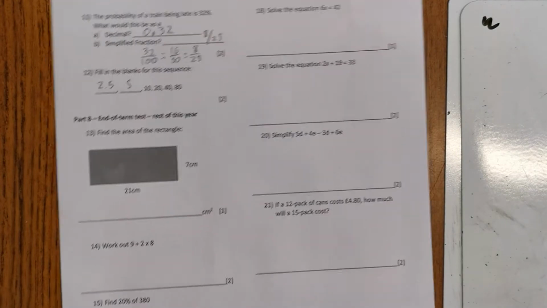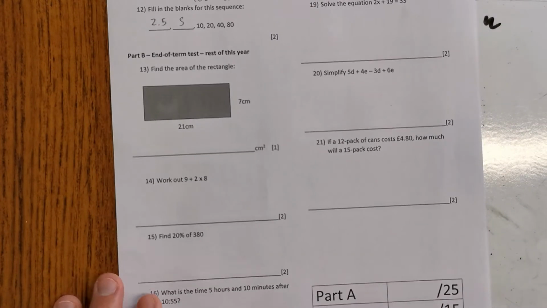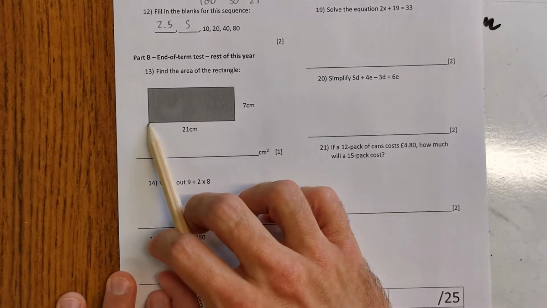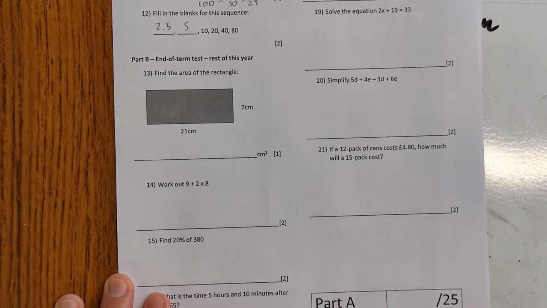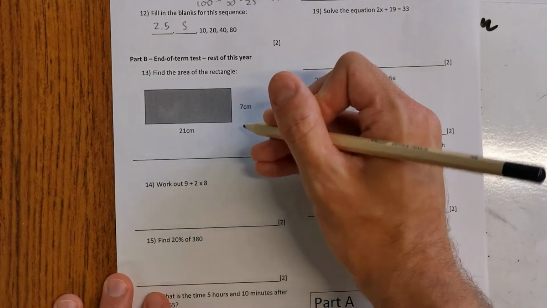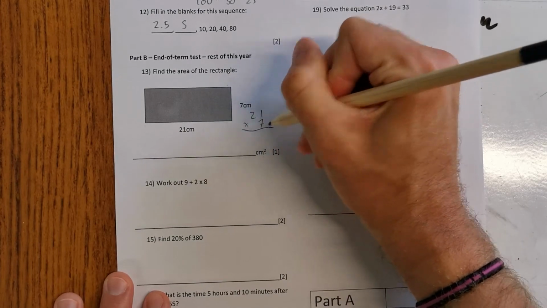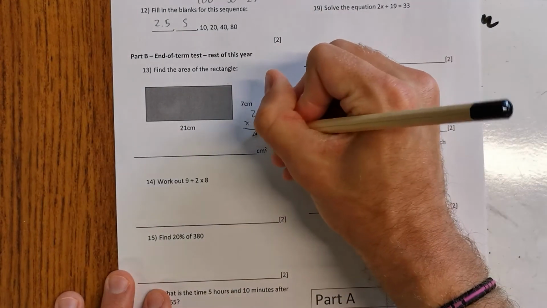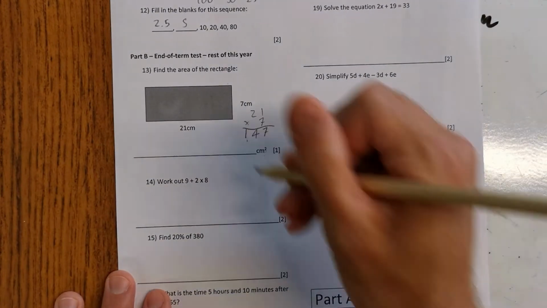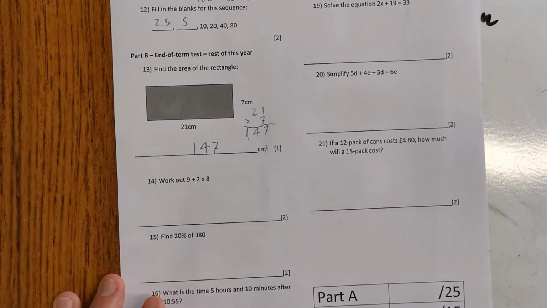Right, now to the stuff that you might have done a bit earlier on in the year. So area of a rectangle. Area of a rectangle is just base times height. I've already put the units in, so you don't need to worry about that. So 21 times 7. 1 times 7 is, of course, 7, and 2 times 7 is 14. Carry the 1. There we go. So 147.